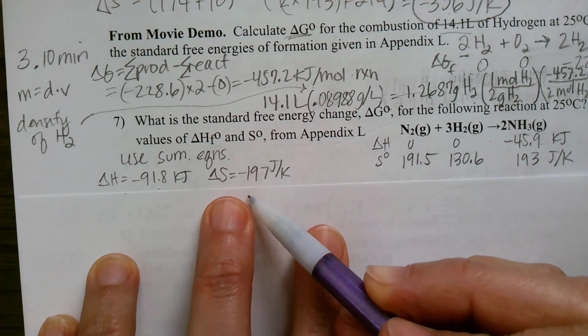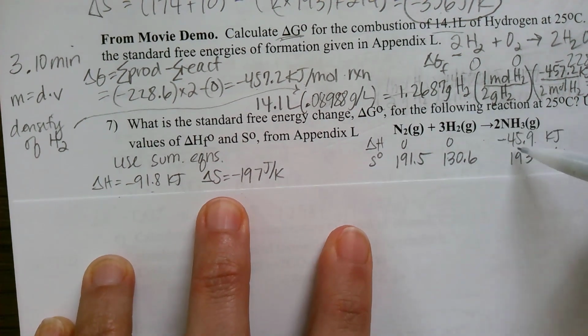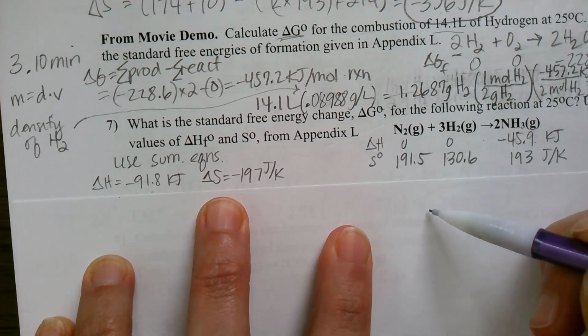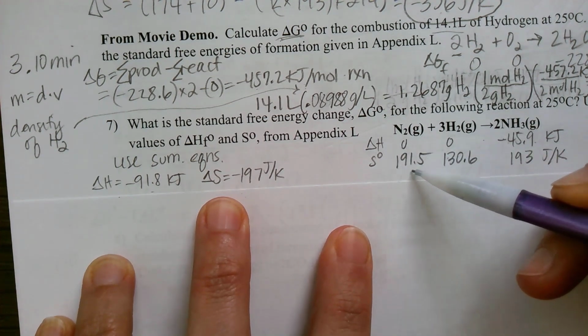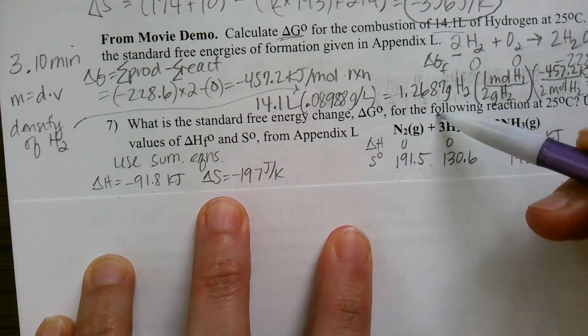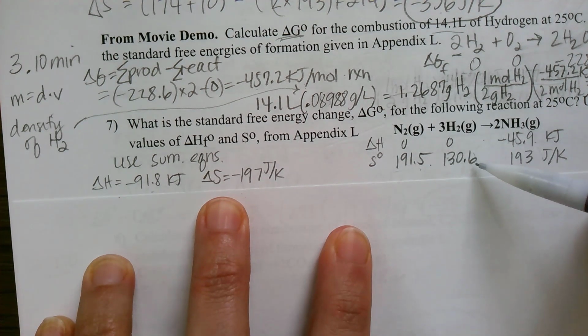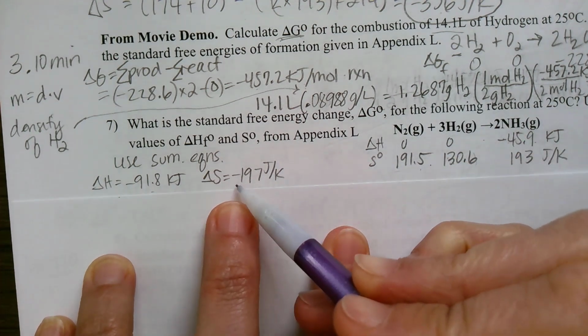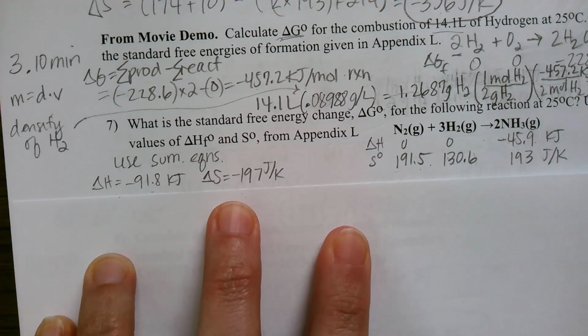And to find my delta S, I did 2 times 193 minus 191.5 plus 3 times 130.6. So I got negative 197 joules per Kelvin.